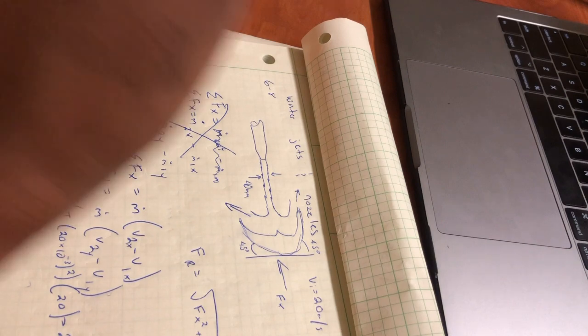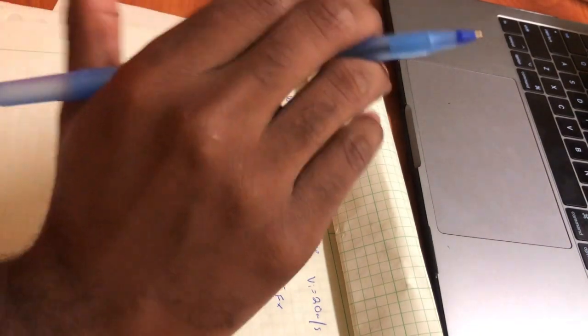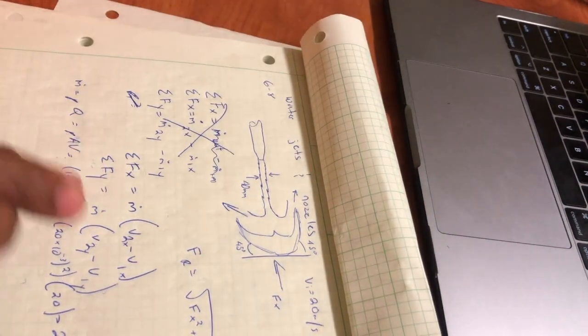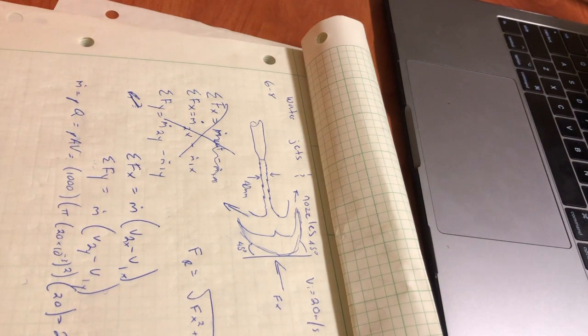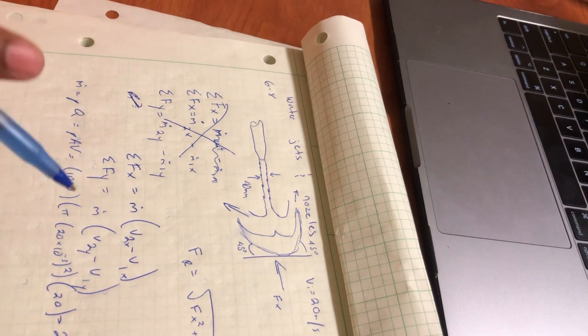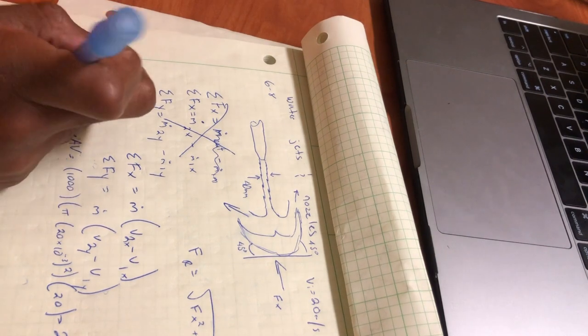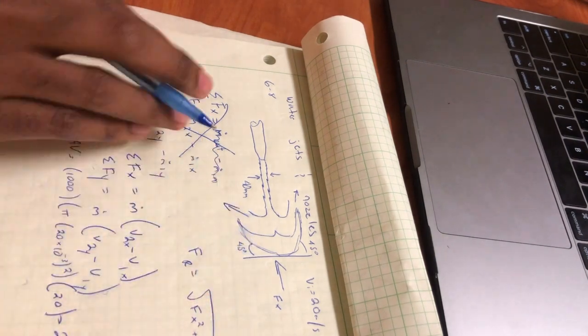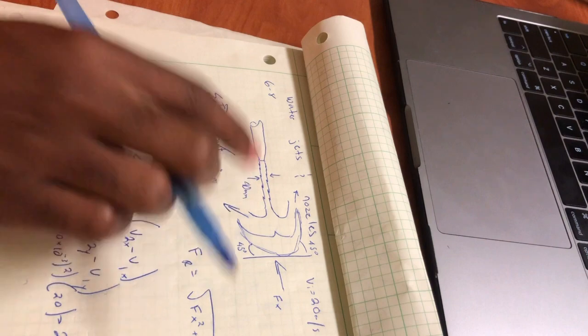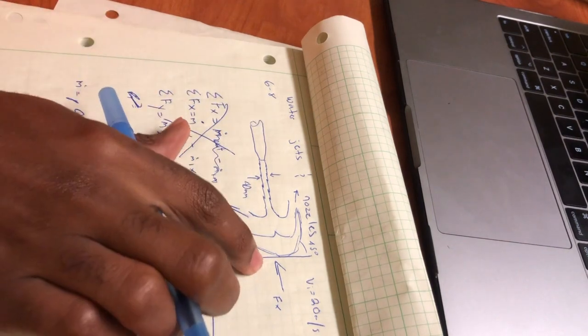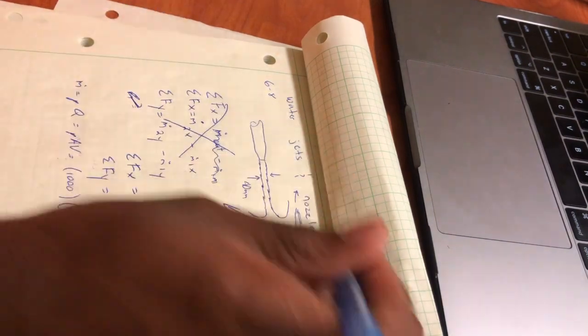Since our equation is V2 minus V1, you also have to respect the direction, because the direction matters in these scenarios. We're looking for our x, and by the way, nozzles don't have a force, so the only force is going to be the normal force of the wall right here.